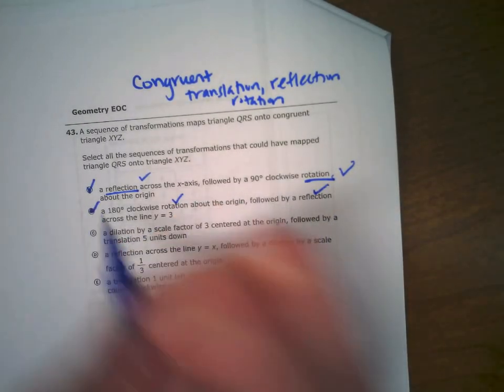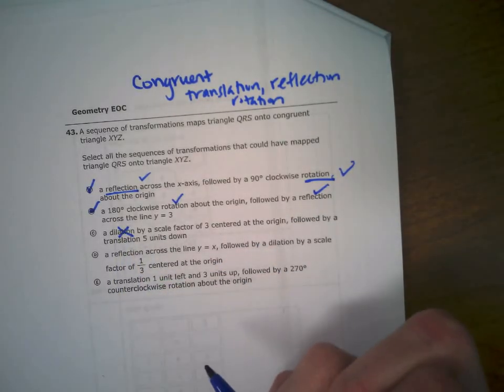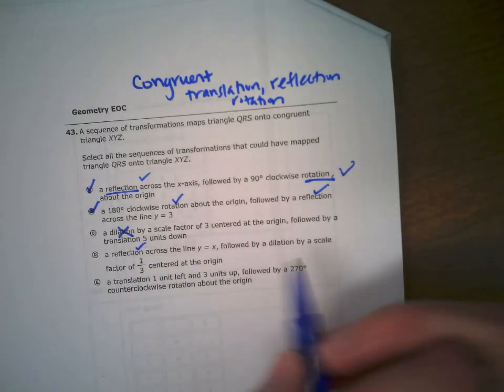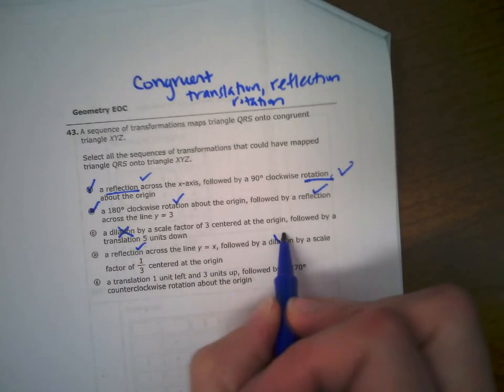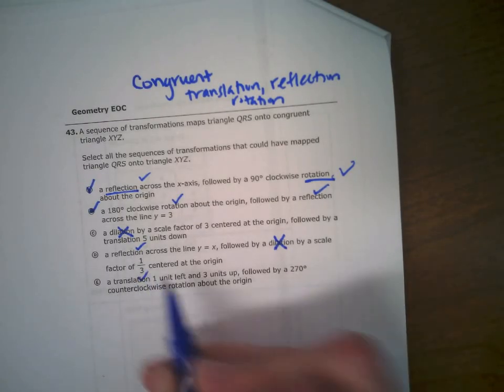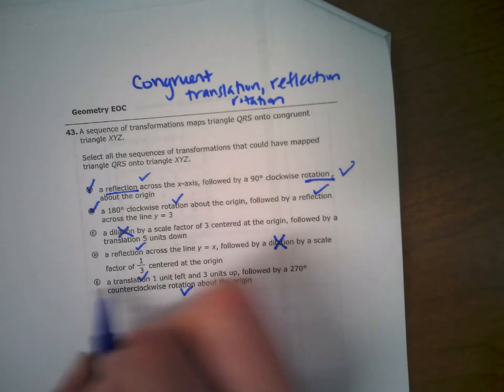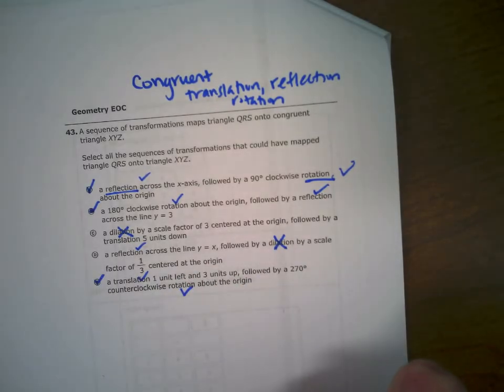Those are both okay, so I'm going to pick B. I see a dilation. I'm not even going to read the rest of it. I know that's wrong. I see a reflection, that's okay, followed by a dilation, that's wrong. I see a translation, that's okay, and a rotation. So this one is correct.